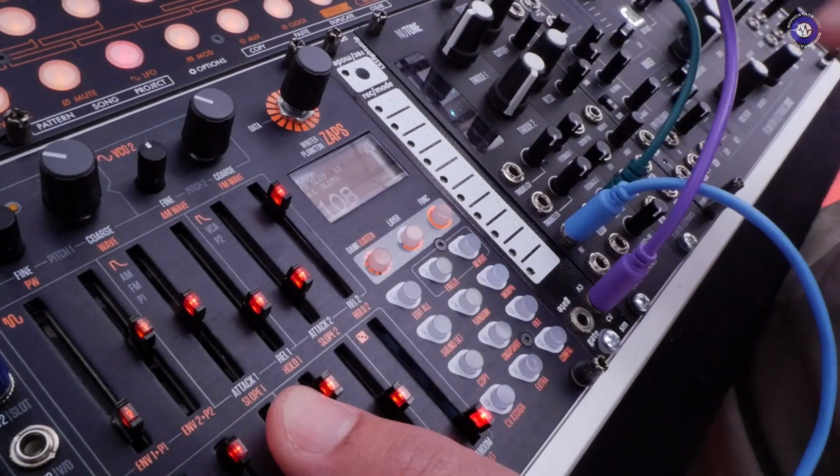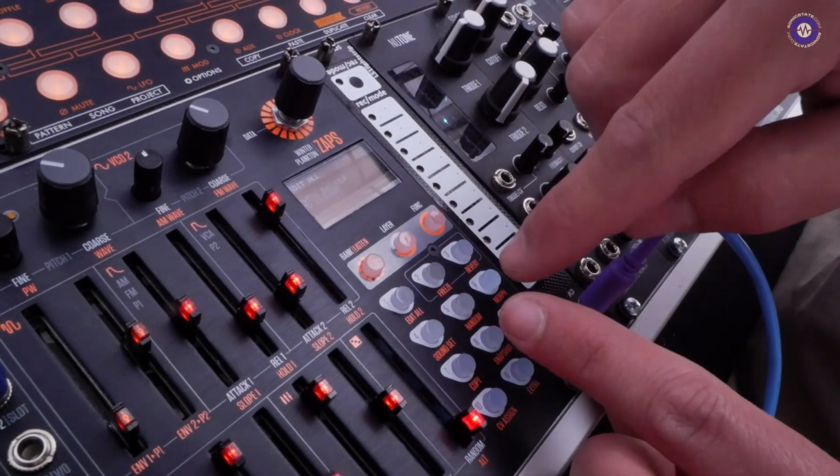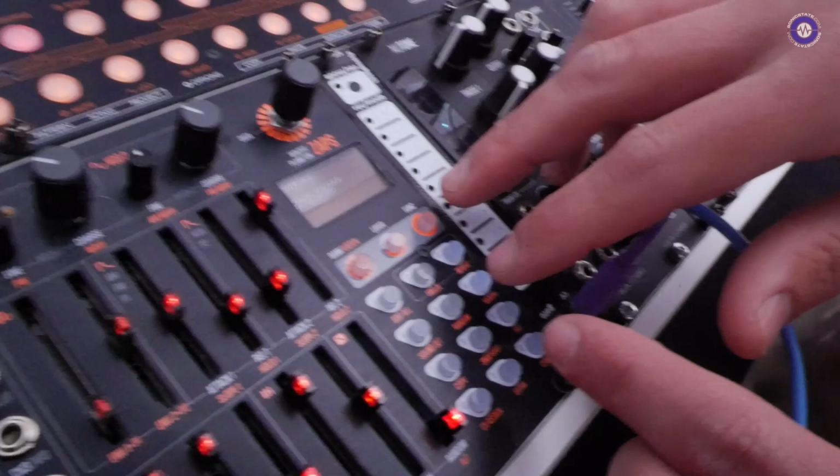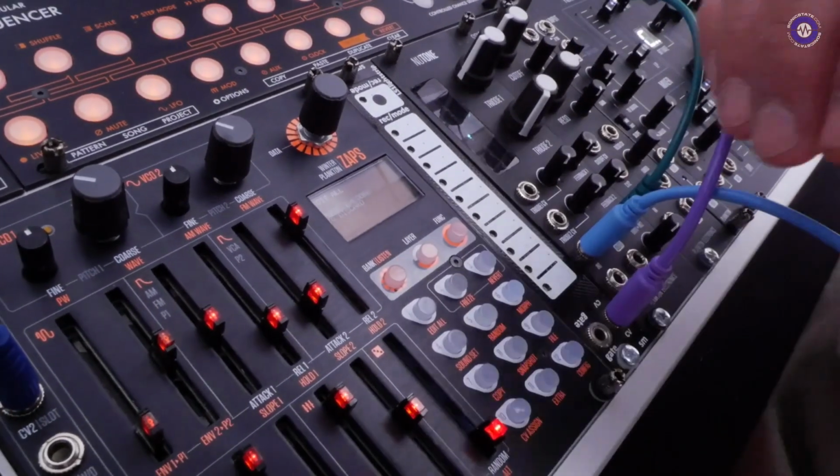You can take a snapshot of any sound. For example, you like this morphing sound, this sound in slot 5, and you can take a snapshot of this actual sound and copy it to a new fresh slot.